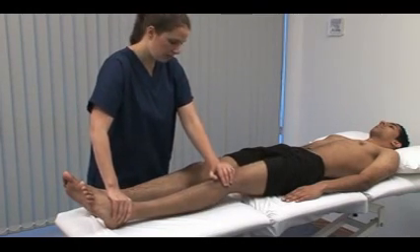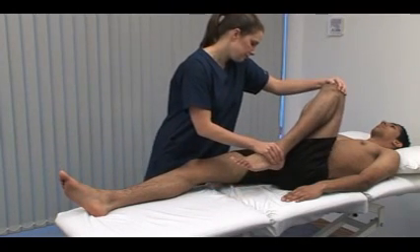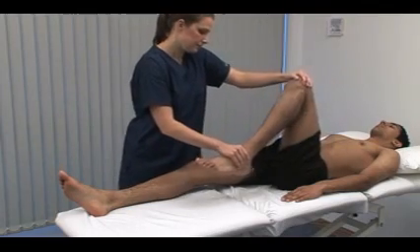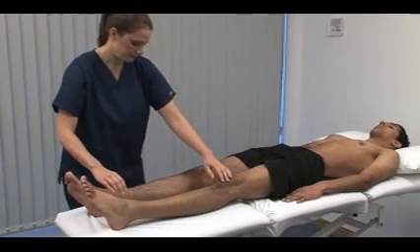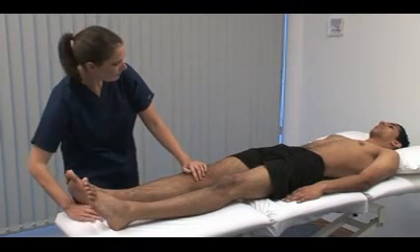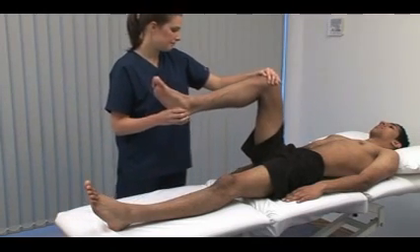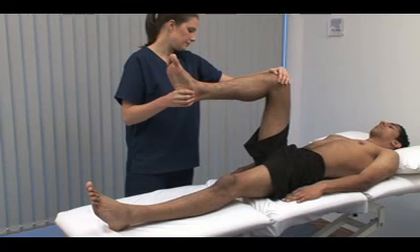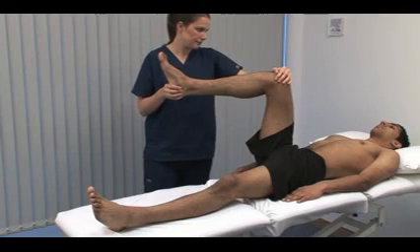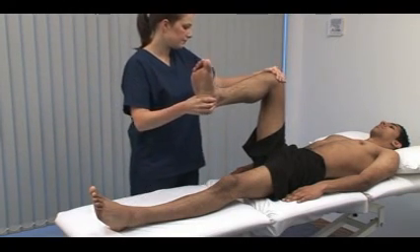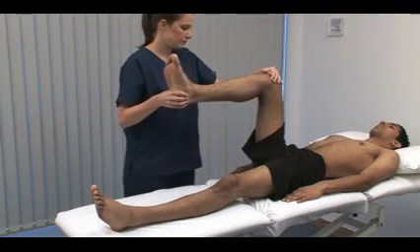Could you bend this knee for me? The normal limit of flexion is 120 degrees at the hip and 140 degrees at the knee. Could you bend this knee for me? Flex the patient's knee and hip to 90 degrees and passively rotate each hip internally and externally. Think about the anterior of the thigh when working out which direction is which.